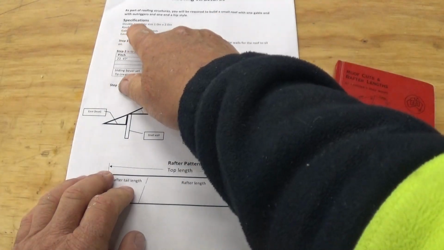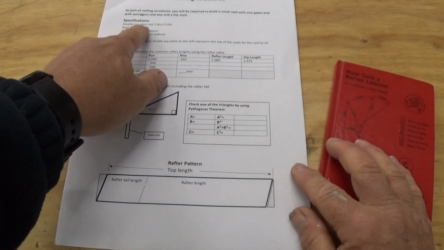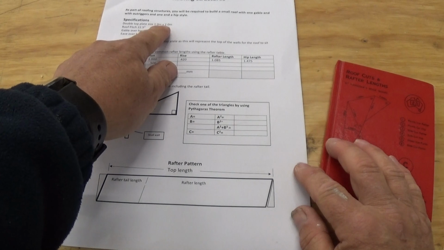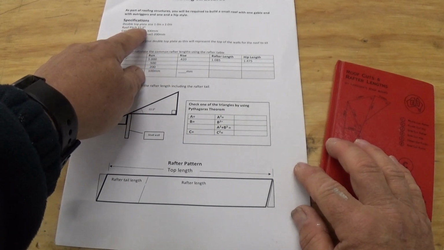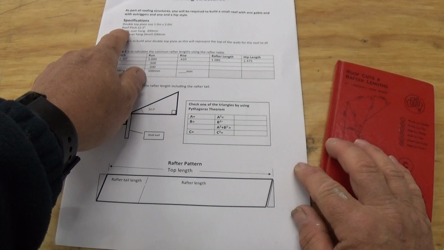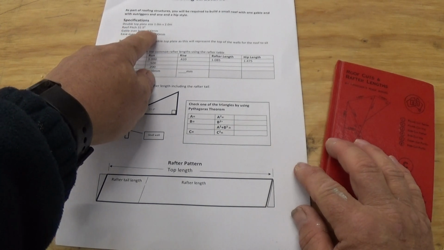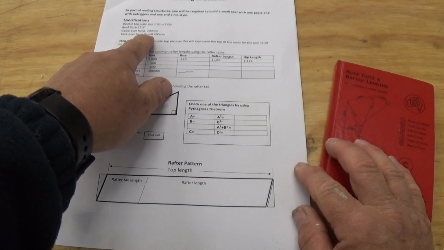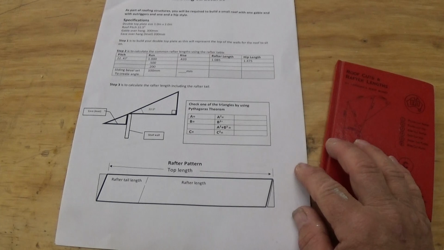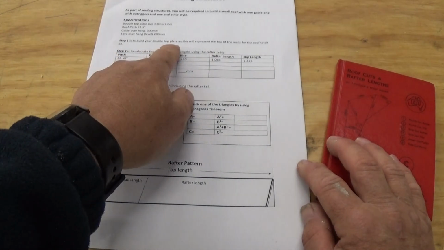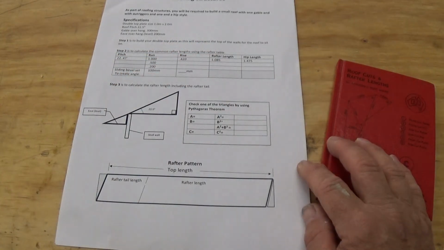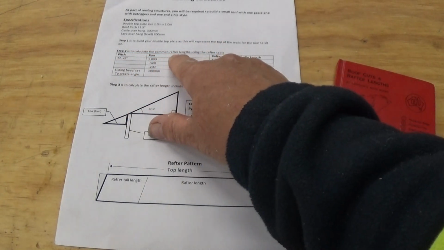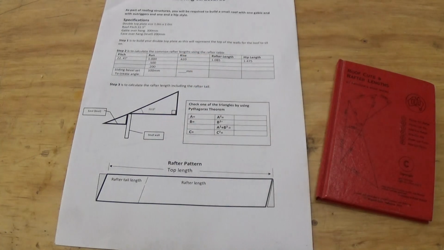Okay, so the specifications are the top plate or double top plate. We want the wall to the house or the wall frame to be 1 metre by 2 metres. We want the roof pitch to be 22.5 degrees. We're going to overhang our gable by 300 millimetres, and then we want our eave overhang, which is at the level, at 200 millimetres. So step one is to build your double top plate, and this will represent the top of the walls, which you should have done by now. And next is to calculate the common rafters using a rafter table.